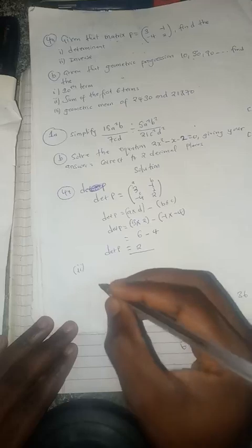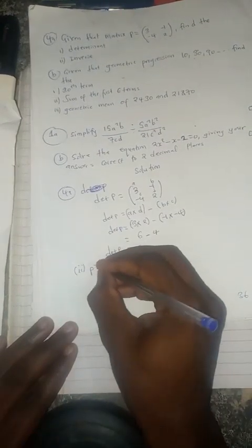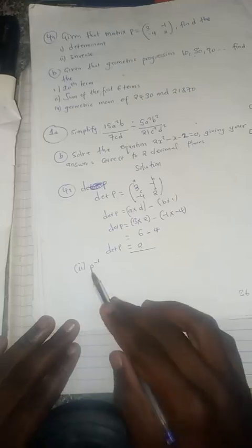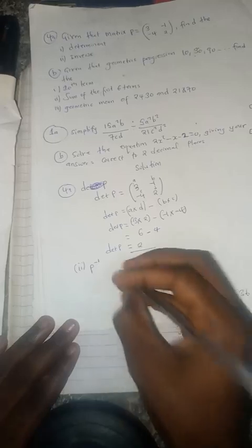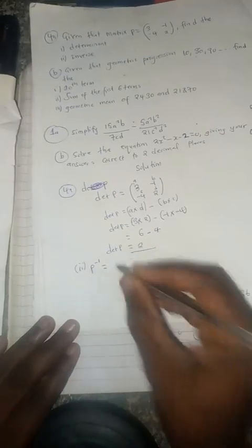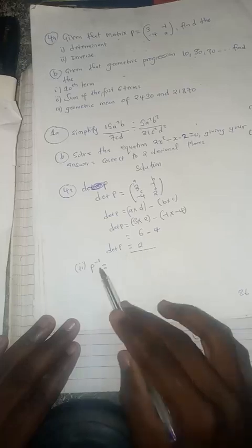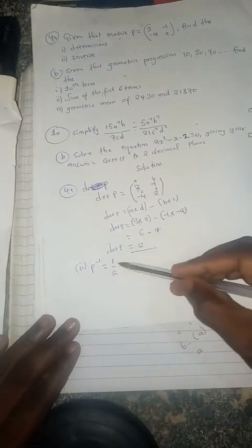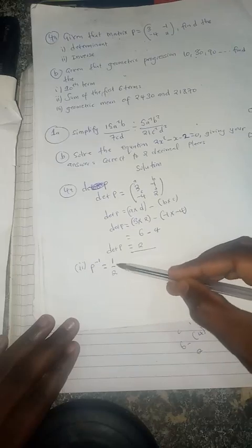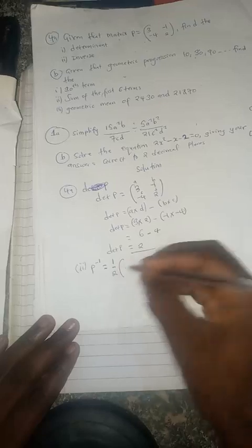So in order for us to show that we are finding the inverse of matrix P, we are going to write it like this: P to the power -1. So P to the power -1 represents we are finding what? The inverse of P. So we're going to say it is equal to, after just writing this, we have found the determinant here. So we are going to write 1 over 2. Always you should write 1 over what? 2. This 2 is the determinant. So we're going to say open bracket.